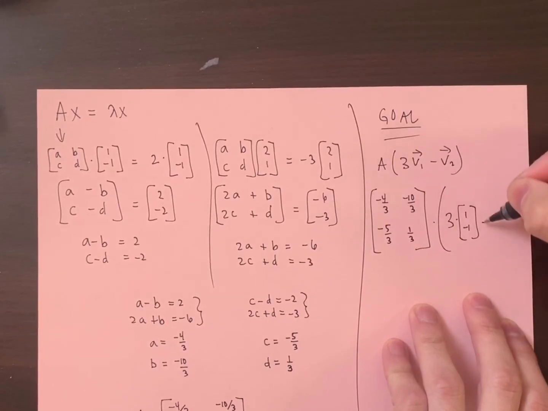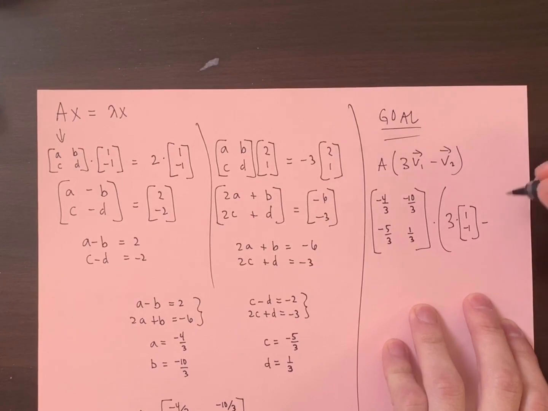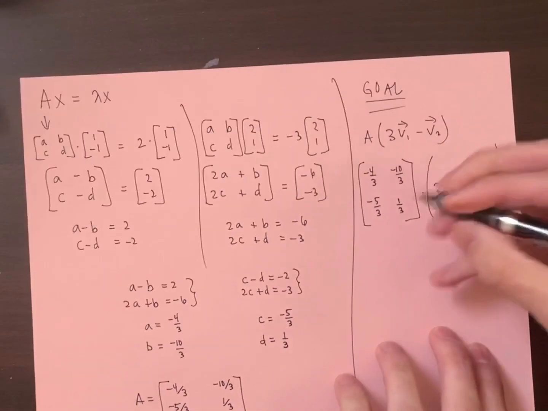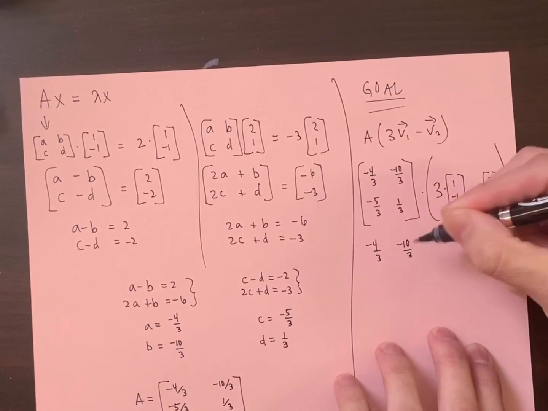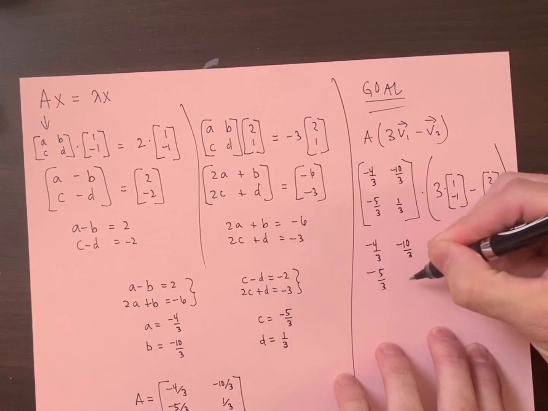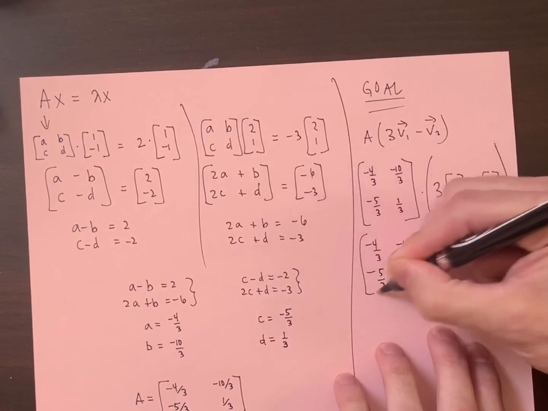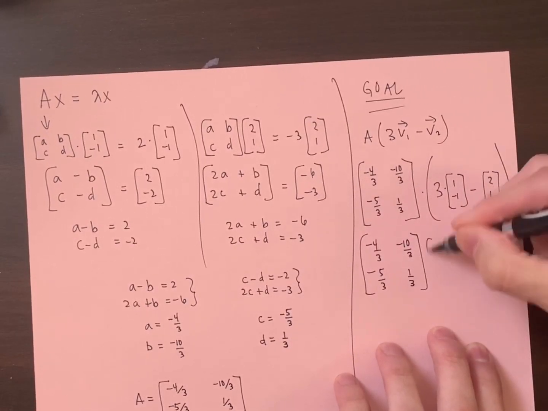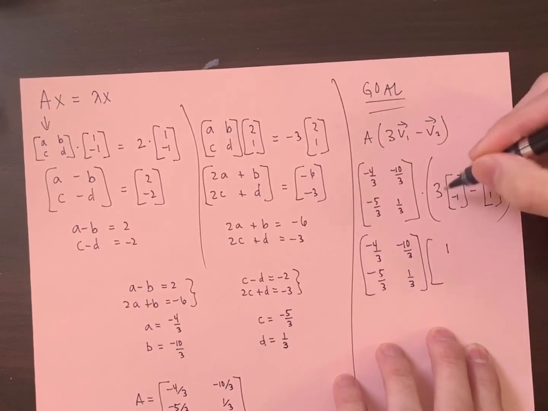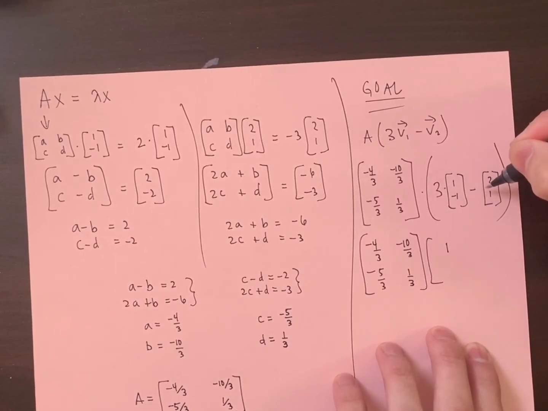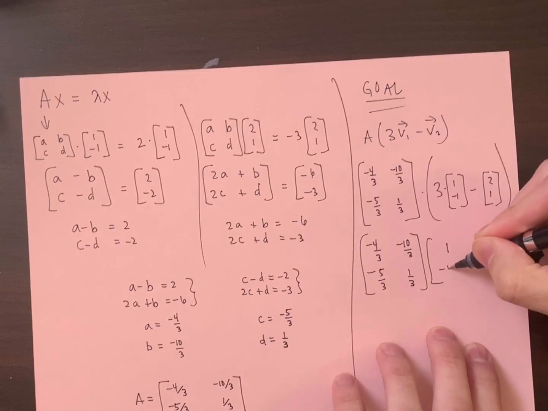Subtraction, and then vector 2 was 2, 1. Close that door. So we have -4/3, -10/3, -5/3, and 1/3 times, that's 3 minus 2 is 1, -3 minus 1 is -4.